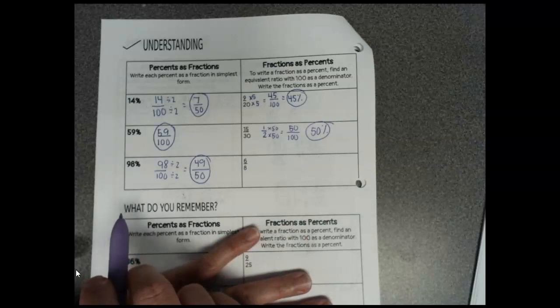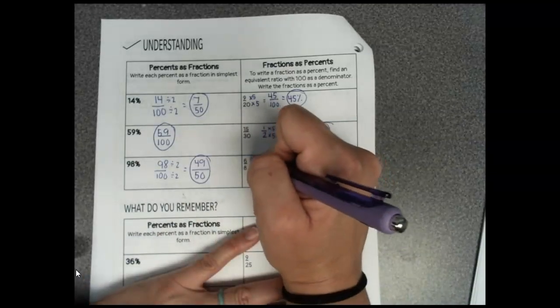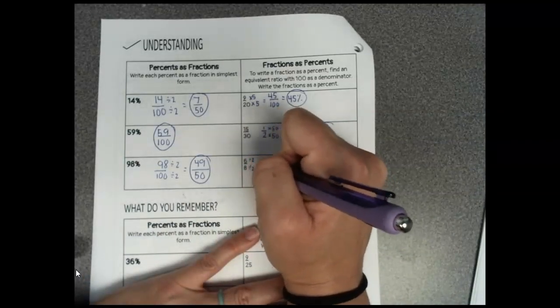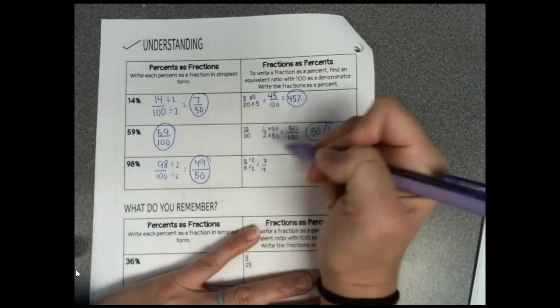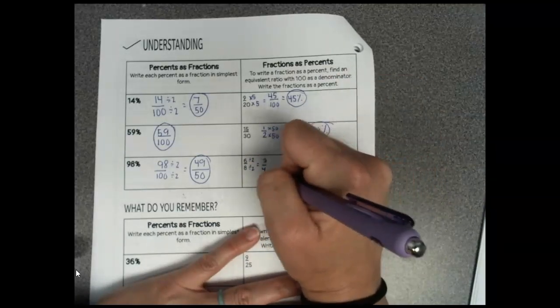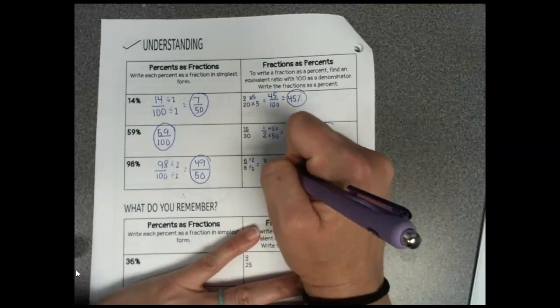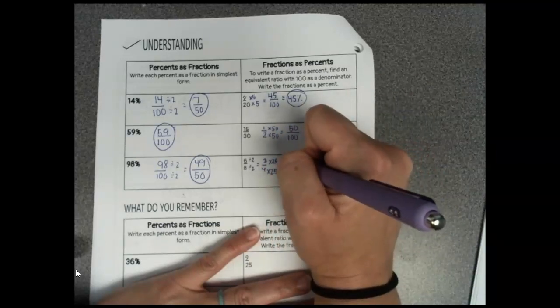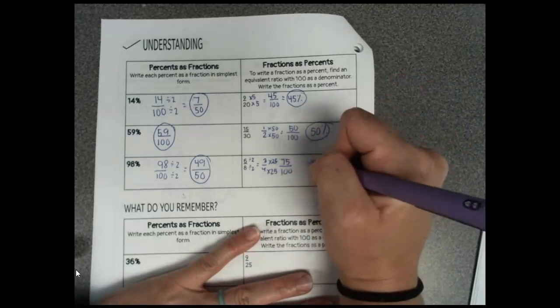On this one, I can't turn 8 to be 100. But if I simplify it and scale it down, I get 3/4. I can make 4 be 100 by multiplying by 25. So 3 times 25 is 75. And since it's over 100, it's 75%.